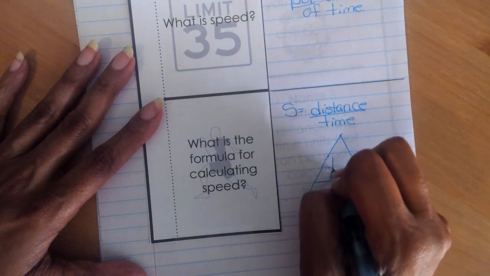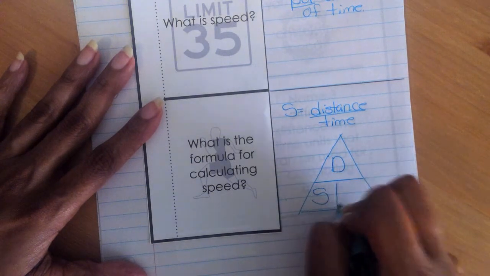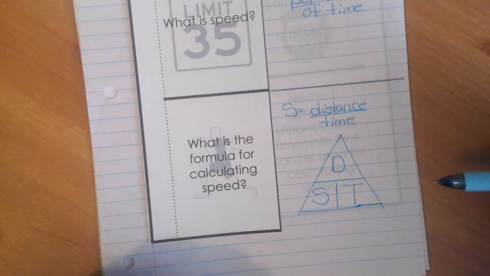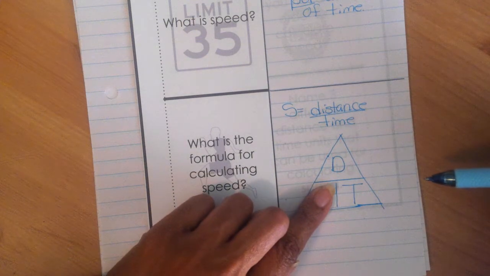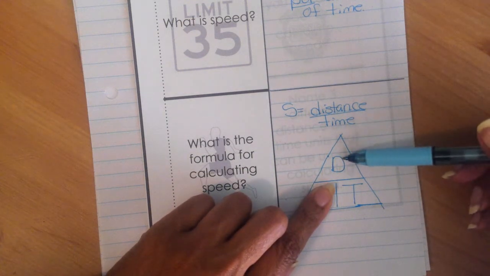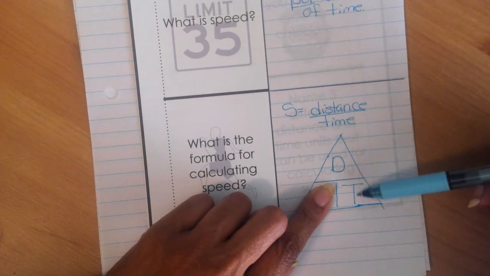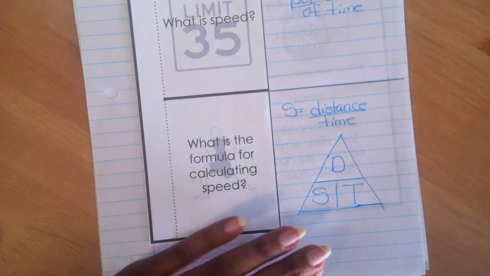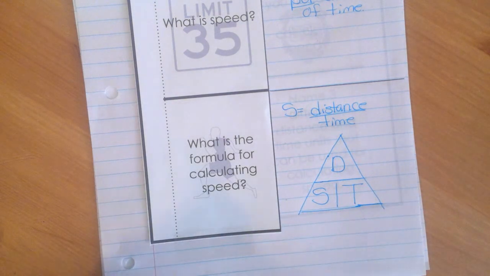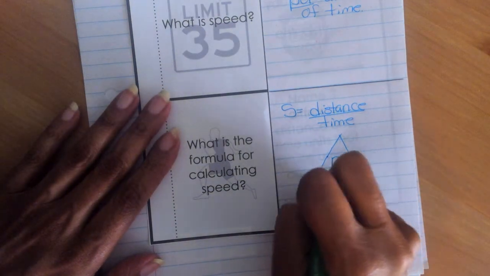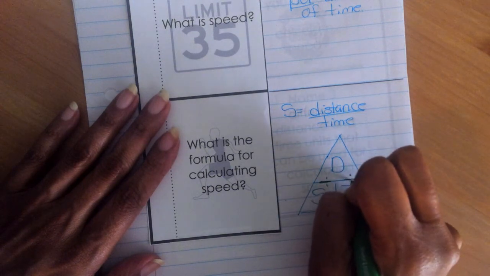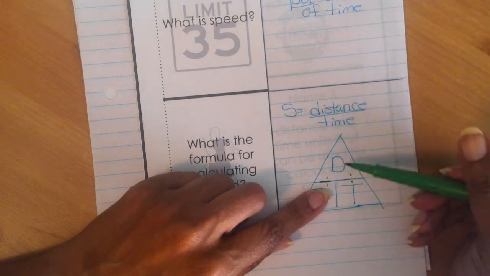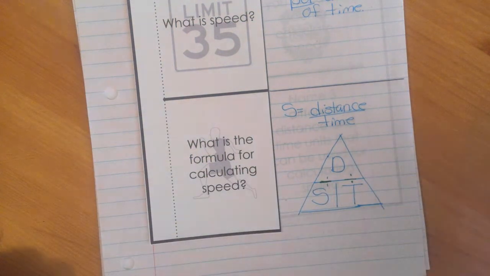So we have distance here, speed, and time. When you do it in the triangle, if you want to know speed, you put your finger over the S and it gives you the formula, distance divided by time. When they're up and down like this, you would divide. So speed is distance divided by time.